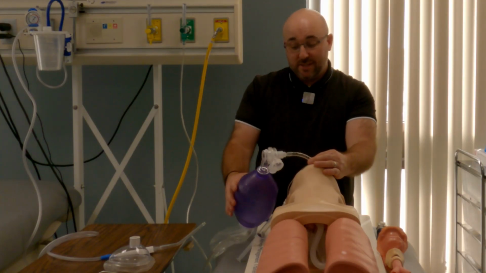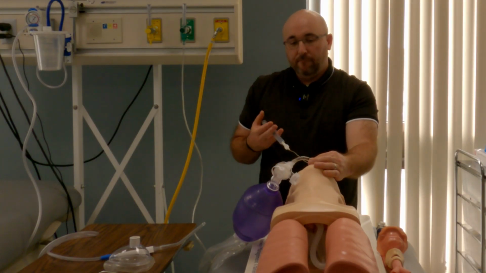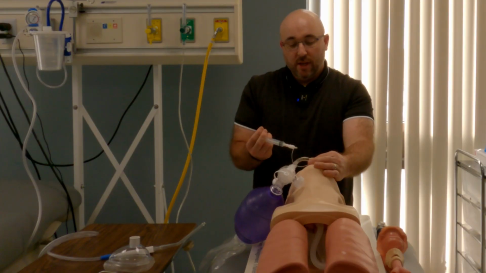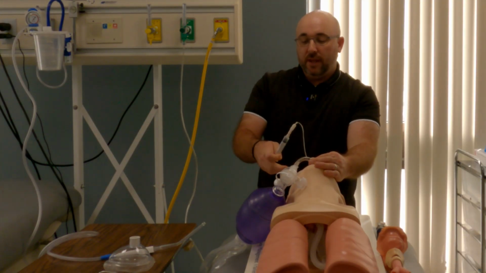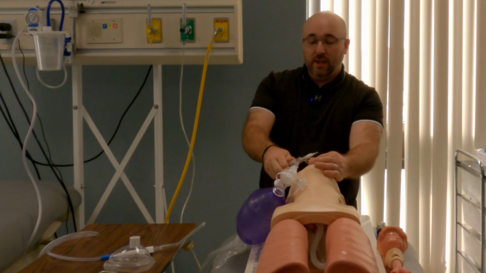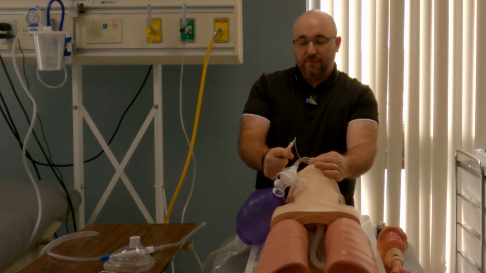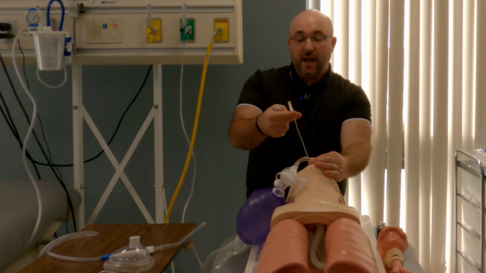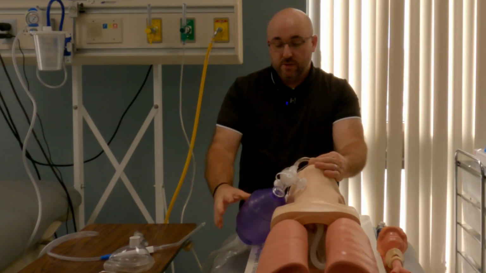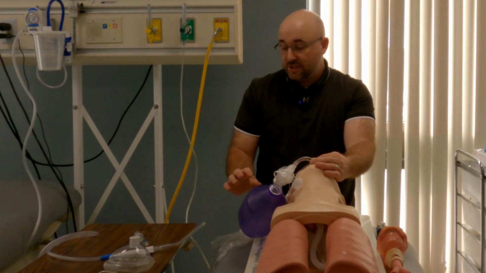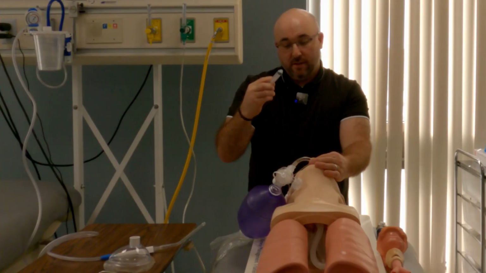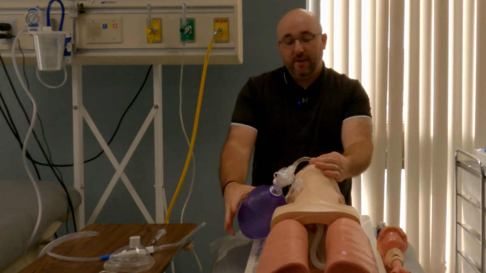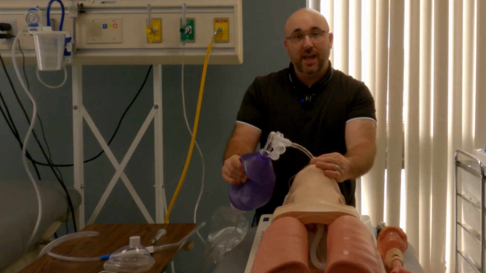The issue is it's inserted. Sometimes the assistant will push this air in and pop this off so that now the cuff's inflated. So bag valve mask attached, inserted, blown up the cuff, everything is running. This is a two-person game right at this point.